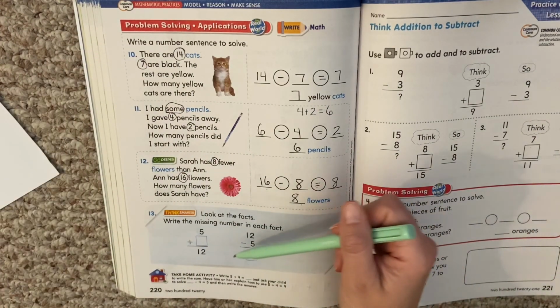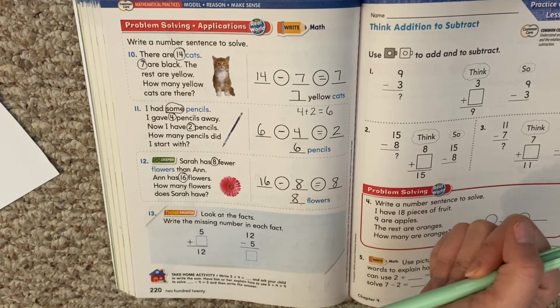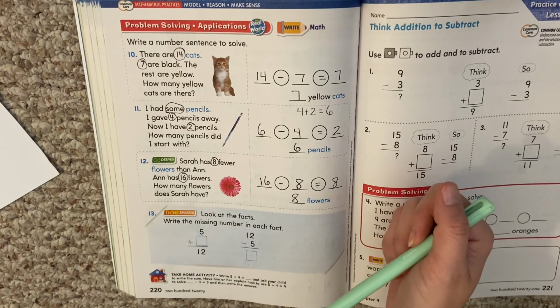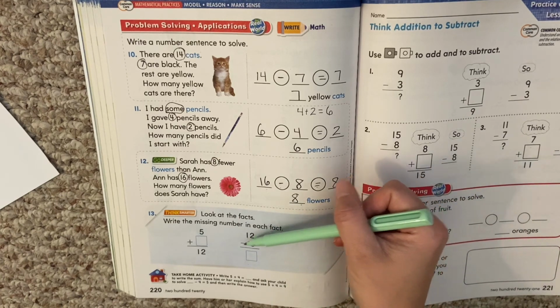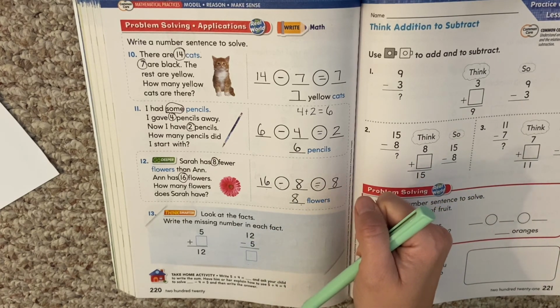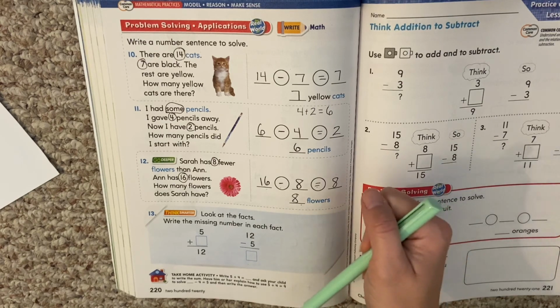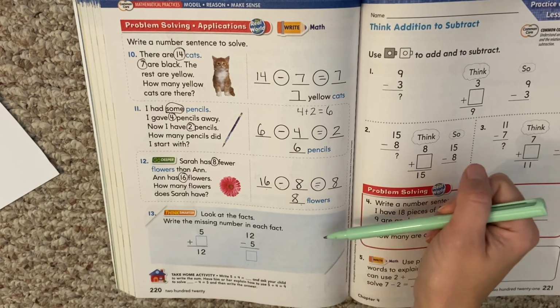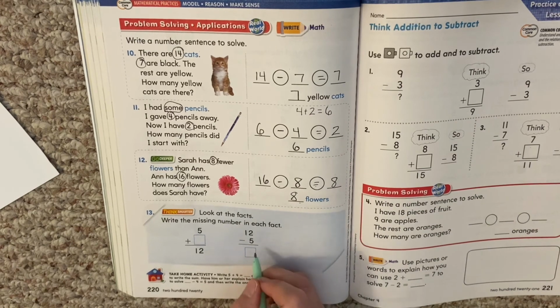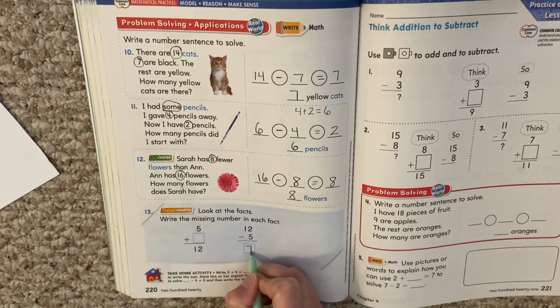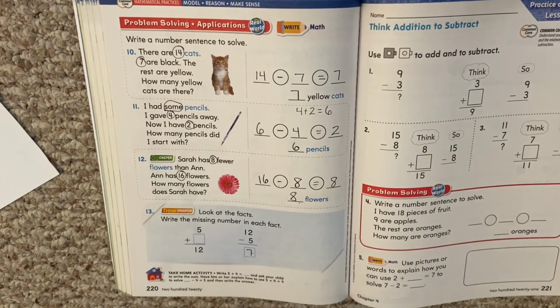Okay, if you're hitting play, that means you solved this. Don't hit play until you solve, so you're ready to check. 12 minus 5. Maybe you used your number line, or maybe you drew 12 circles and crossed 5 off. What did you get? Did you get 7? 12 minus 5 equals 7.